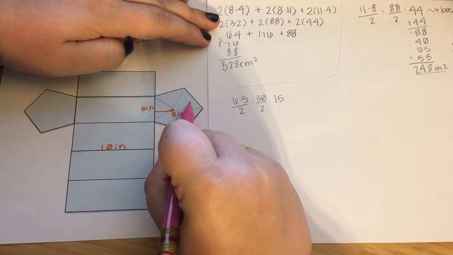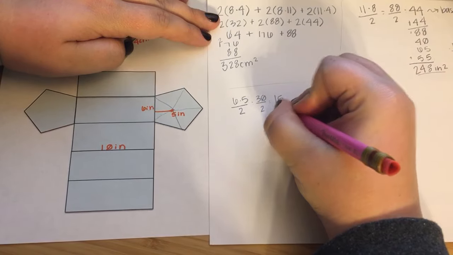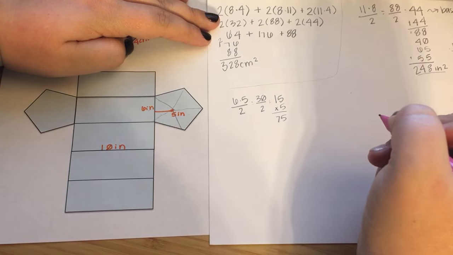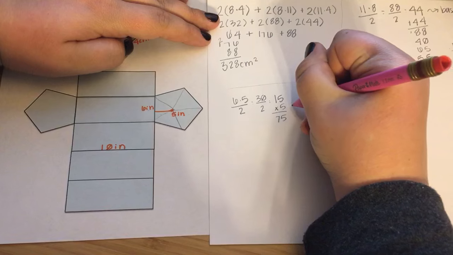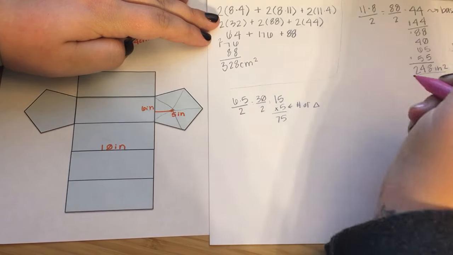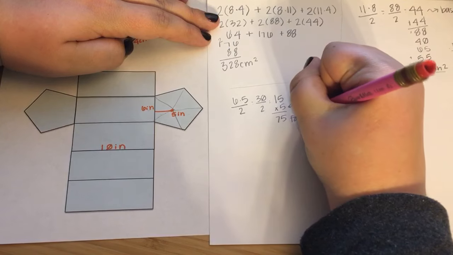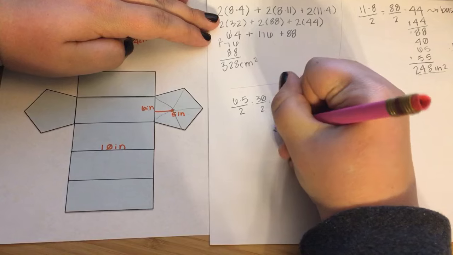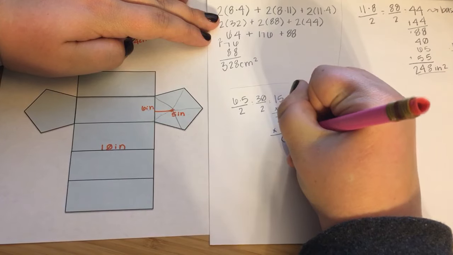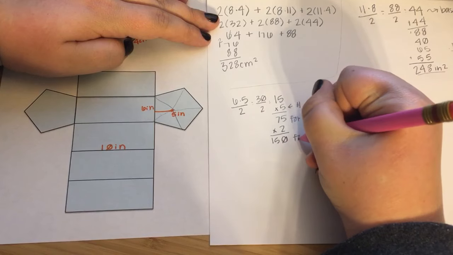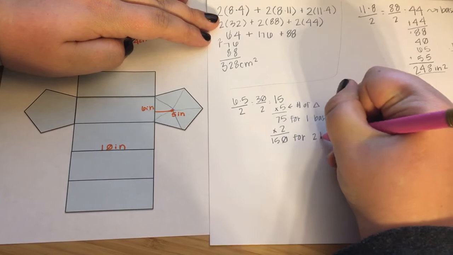I multiply that by 5 because there are 5 triangles in each pentagon. 15 multiplied by 5 is 75. So that's the area for one pentagon. I have 2 though, so it would be 75 multiplied by 2, and I get 150 inches squared. So that's the area of the front and the back, the bases.